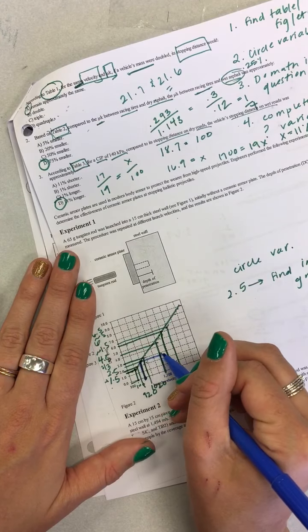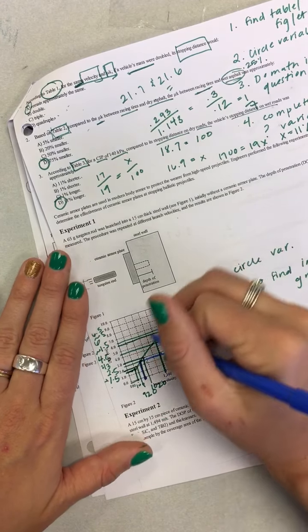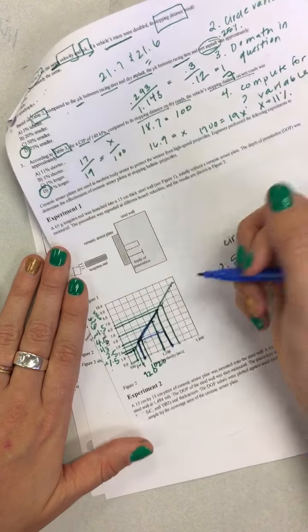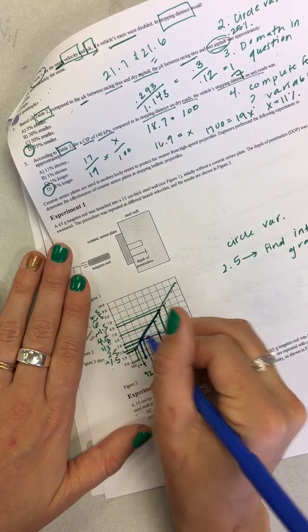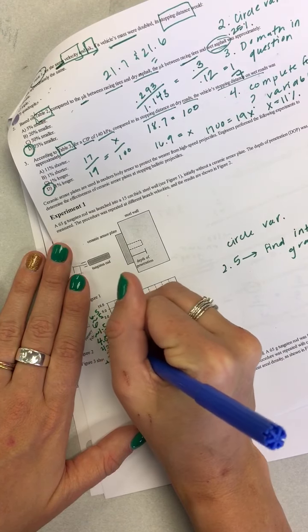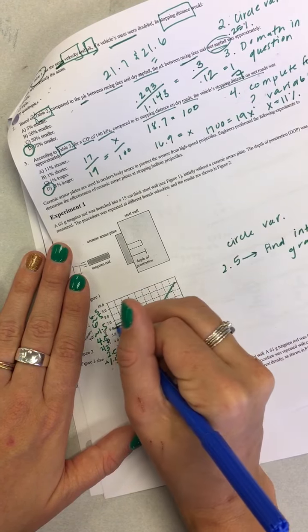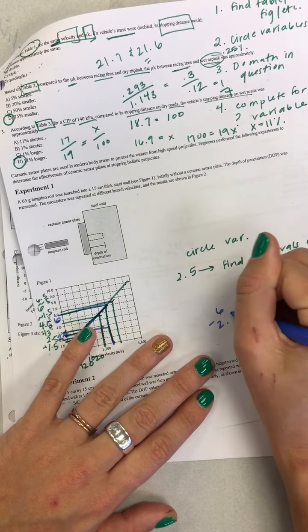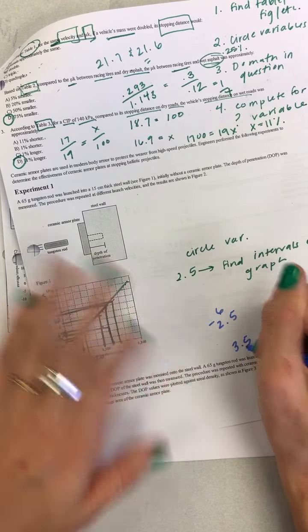So this range, what did DOP do? So I'm going to highlight it through so I can look. So this is approximately 2.5, and right here is approximately 6. So 6 minus 2.5, 3.5.